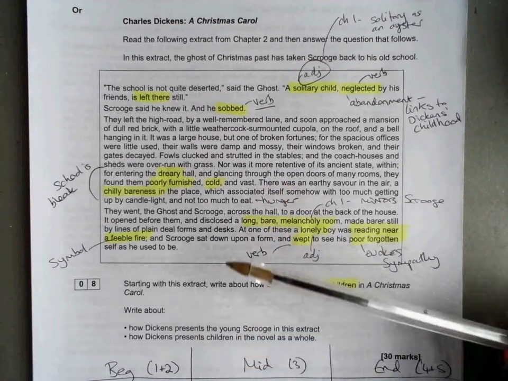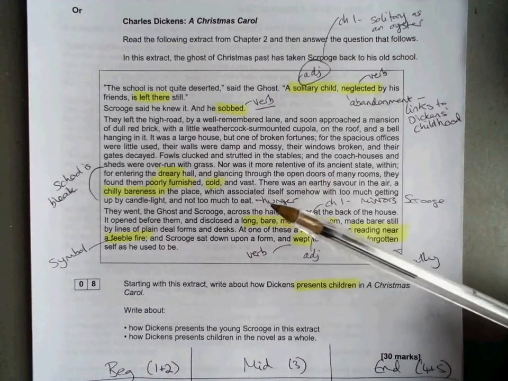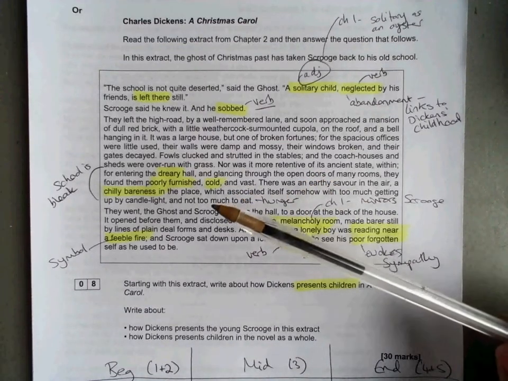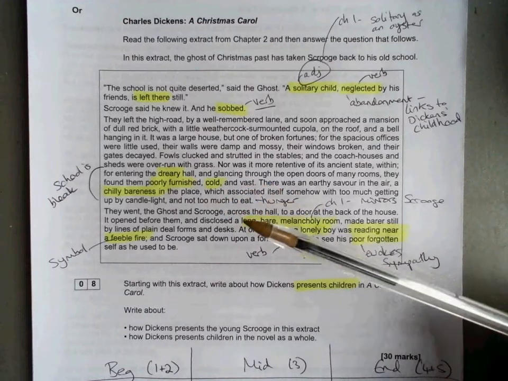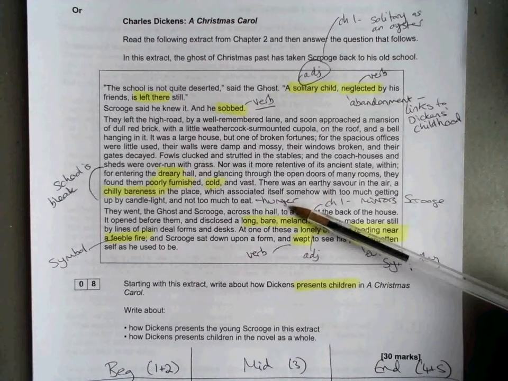So it could trip you up a bit, something like this, because you think, well, there aren't any children, but I think it's provoking you to consider the experience of children, how their lives were, and to think about the experience of many Victorian children who had these deprived conditions.